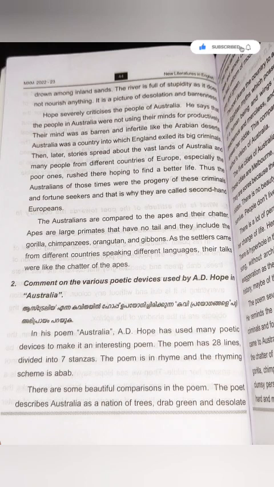The Australians are compared to the apes and their chatter. Apes are large primates that have no tail, and they include the gorilla, chimpanzee, orangutan, and gibbon. As settlers came from different countries speaking different languages, their talks were like the chatter of apes.